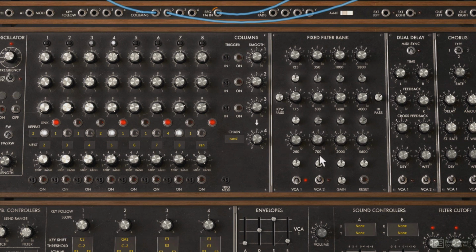Now it is a bit hard to hear exactly what's happening because VCA 2 is kind of masking this. So let's engage VCA 2 as well. So now both the VCAs are being filtered by the fixed filter bank. And now we can really hear how each filter works. The overall gain control helps a lot.